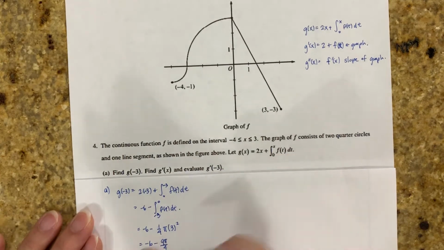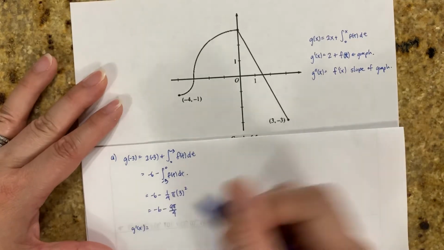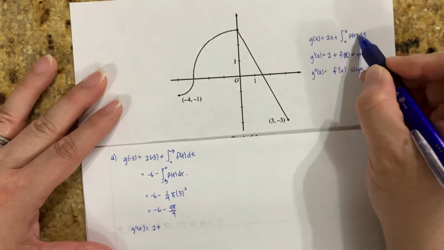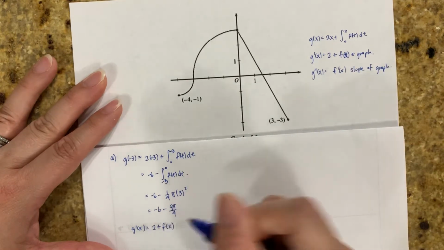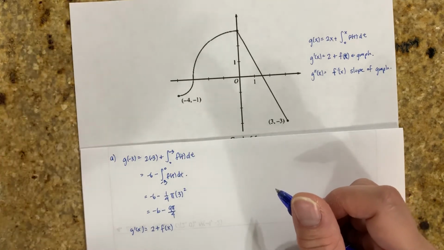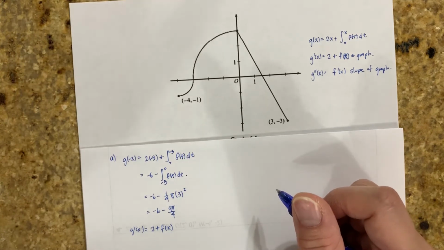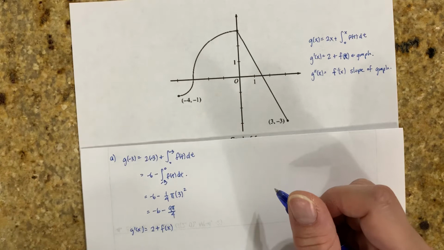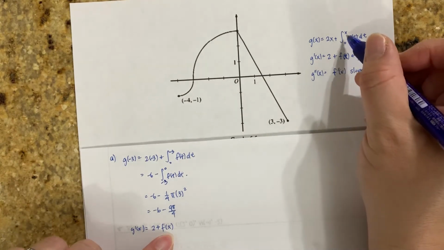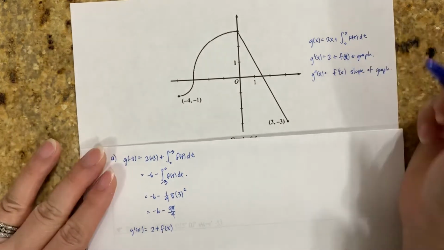If we continue, g prime of x, we already got up here. It's the derivative of 2x, so 2 plus, plug in the f of x in there, and the derivative of x is 1. This is that formula again: if you're taking the derivative of the integral of a function, it's f of b times b prime minus f of a times a prime. Since the derivative of x is 1, we don't need to worry about it. And then plug in the 0, the derivative is 0, so there's no second part.